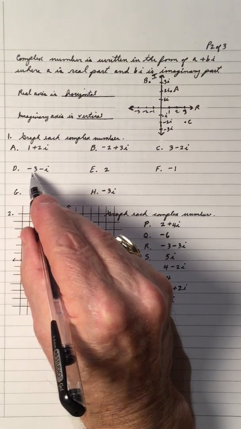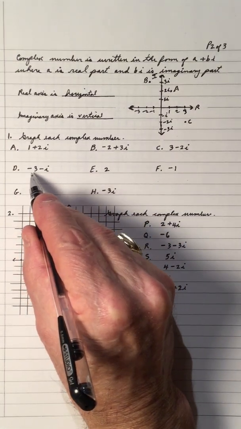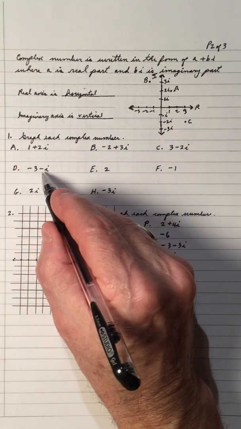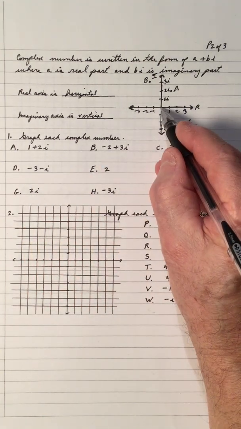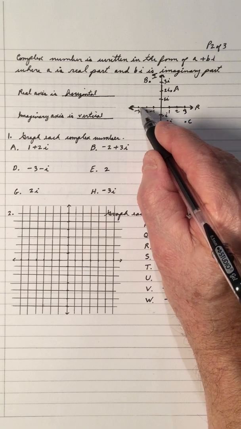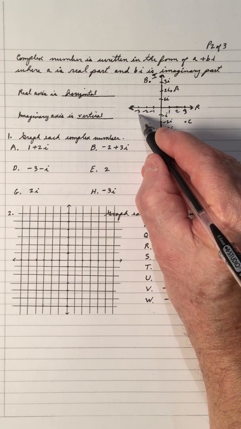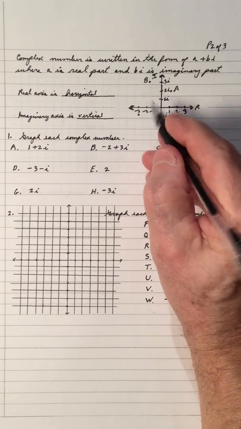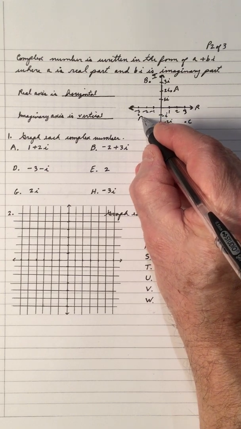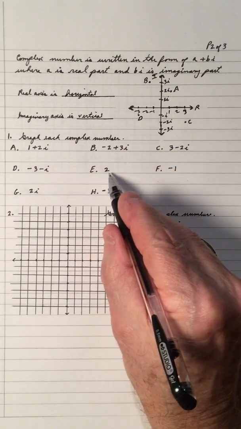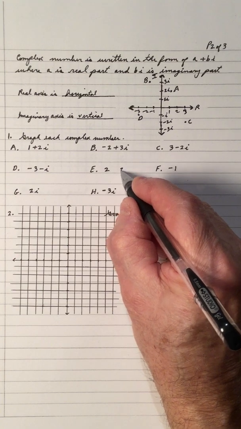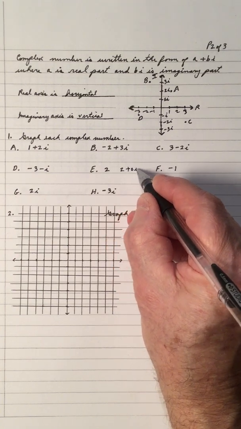D is -3 minus i, -3 on the real and -i on the imaginary. So start at 0, 0, -3 on the real, -i on the imaginary, which is right there, and we got D. E is 2, and 2 is the same as 2 plus 0i.